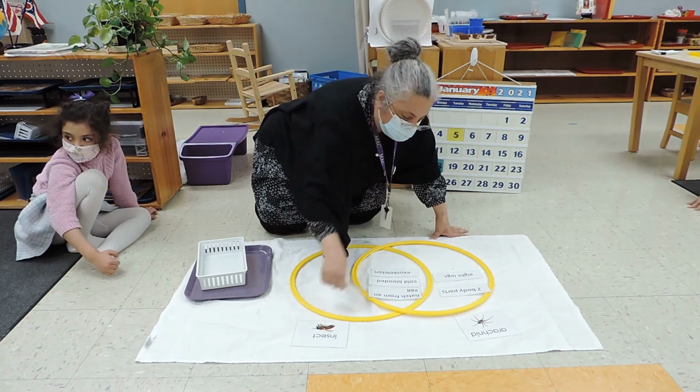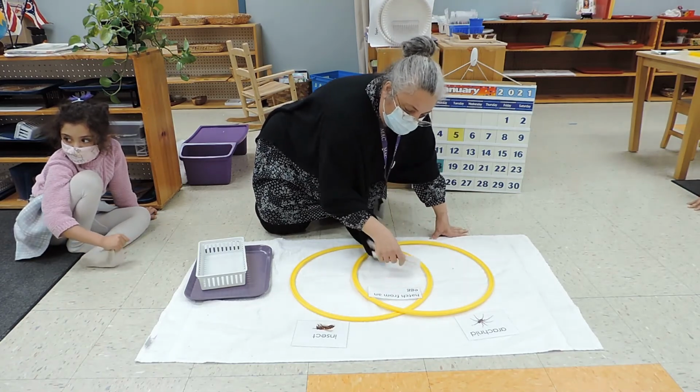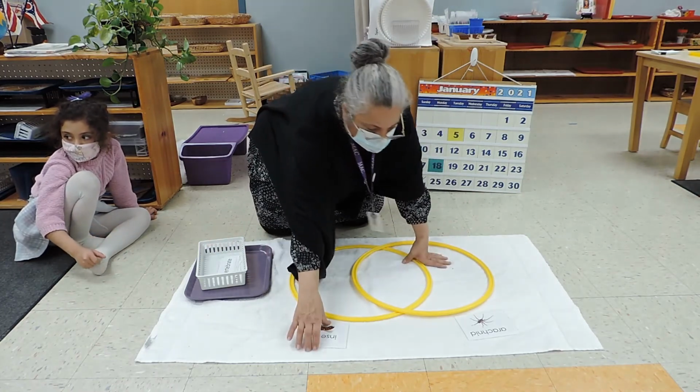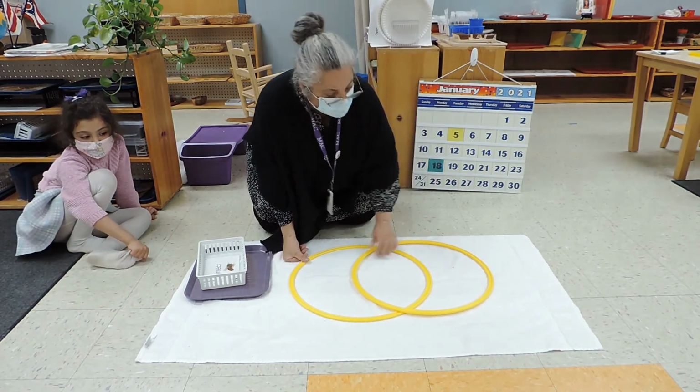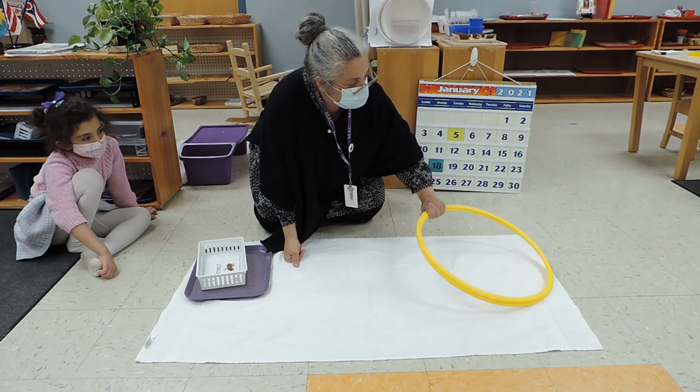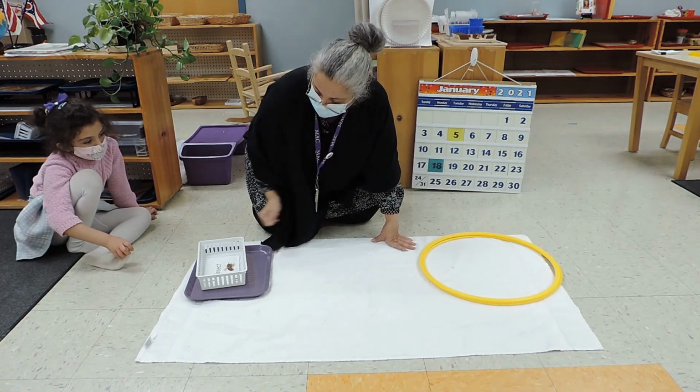Mix it up. I kept this work out on a rug just so you can have the chance to do it.